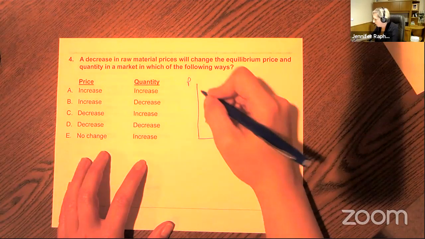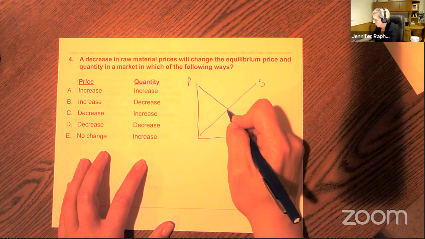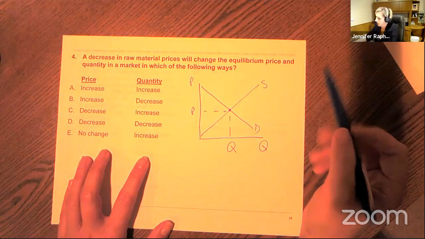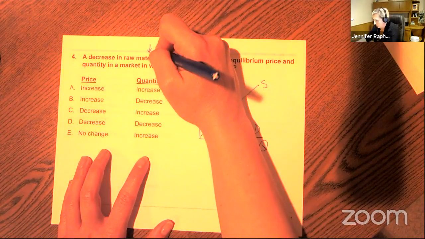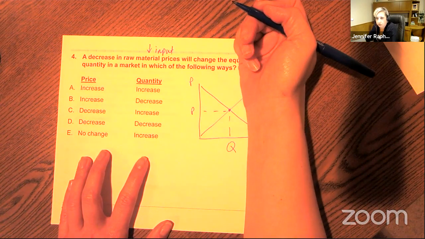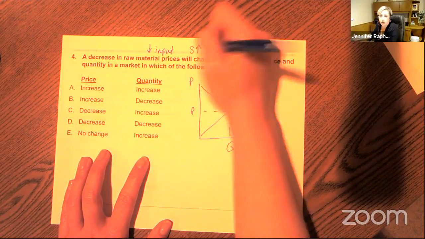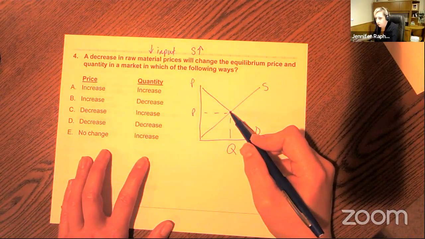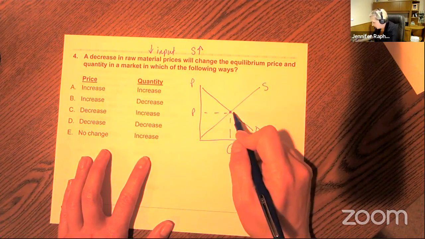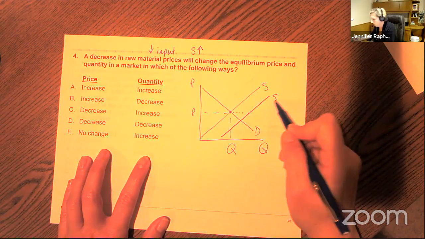So we have price and quantity, we have a downward sloping demand curve, we have an upward sloping supply curve, we have an equilibrium price and equilibrium quantity. So a decrease in the price of an input cost is going to cause profits to go up, right? If you can sell it at the same price and it costs you less to produce it, then profits are going to go up. That's going to cause supply to increase. We show, and remember, don't be fooled by a decrease in supply, which looks like shifting up. We want to increase the quantity supplied at every price. So we shift the supply curve to the right.